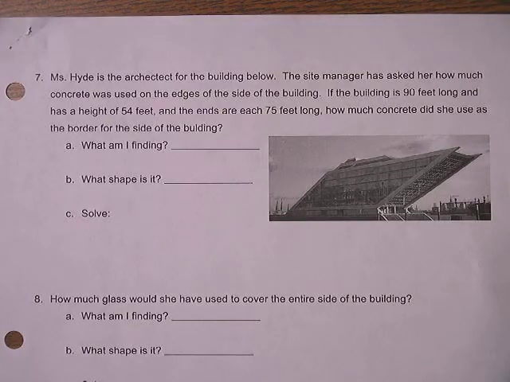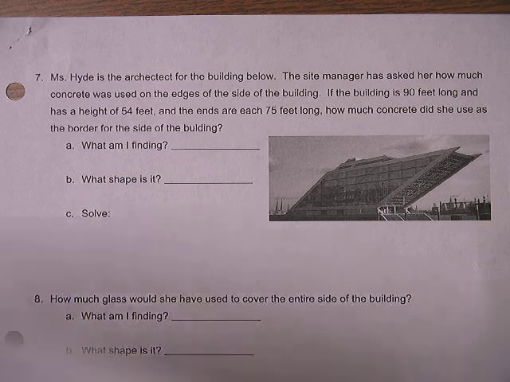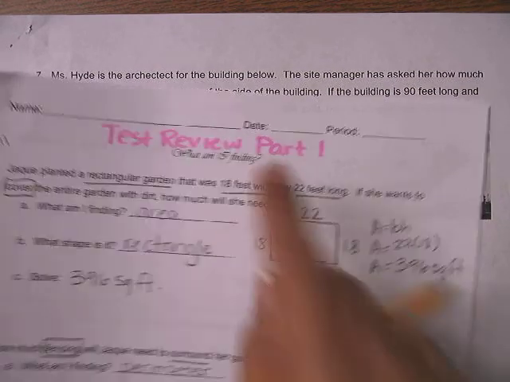Hi there, here's the last page of Test Review Part 1, and it's called, What Am I Finding?